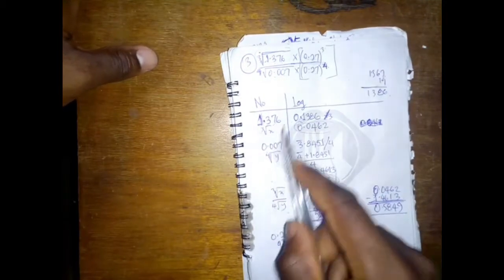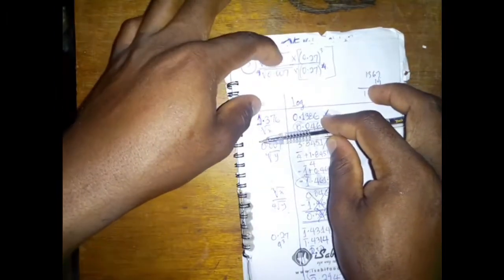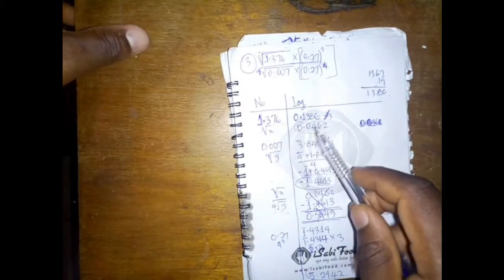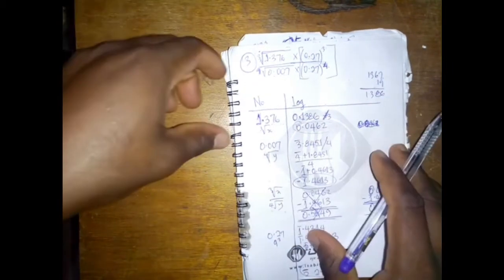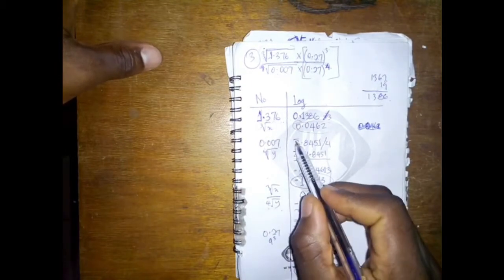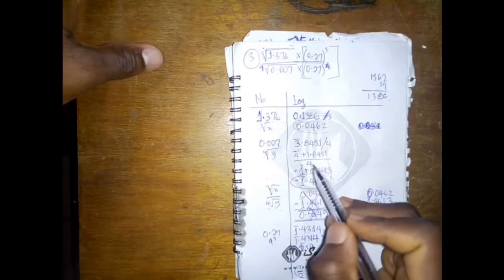So that's that for the logarithm of our first number, 0.0462. Going to the next number, 0.007, that gives us what? 3 bar point 1 2 3 3 bar point.